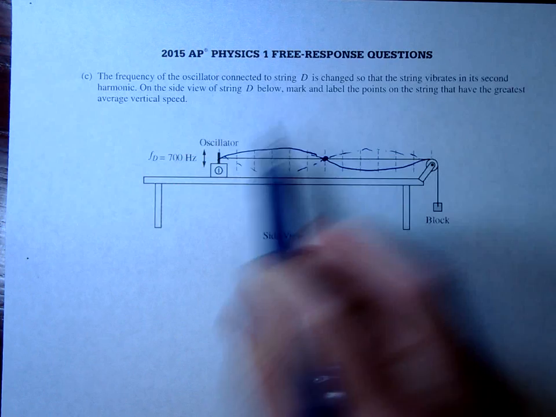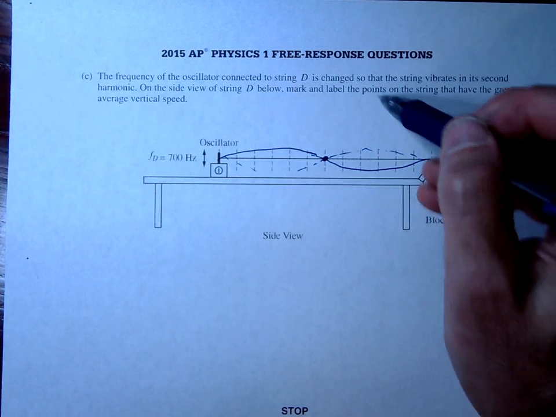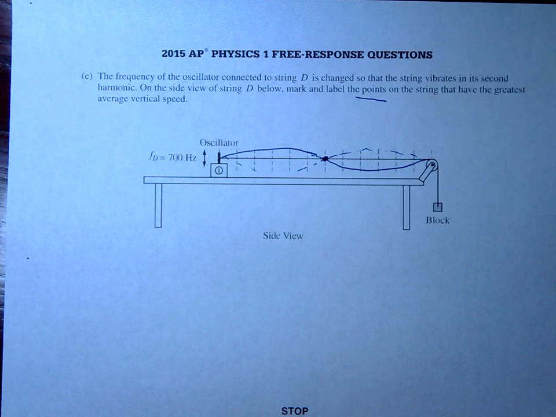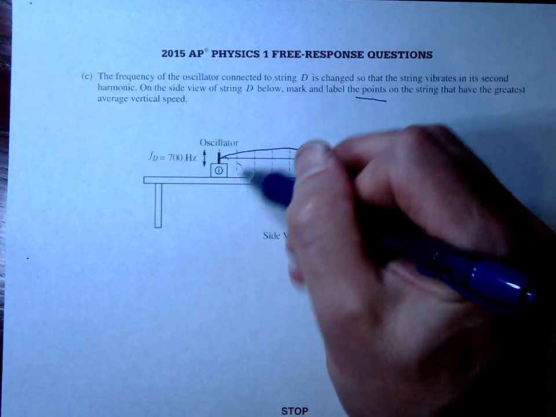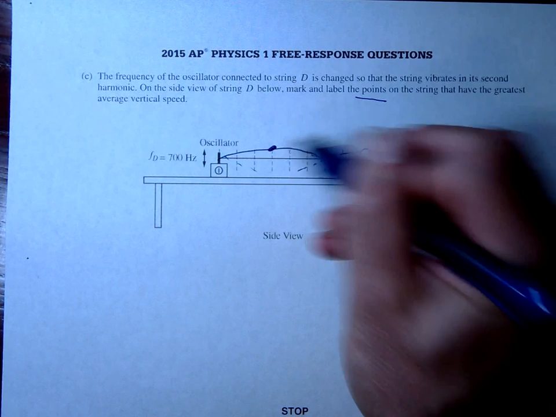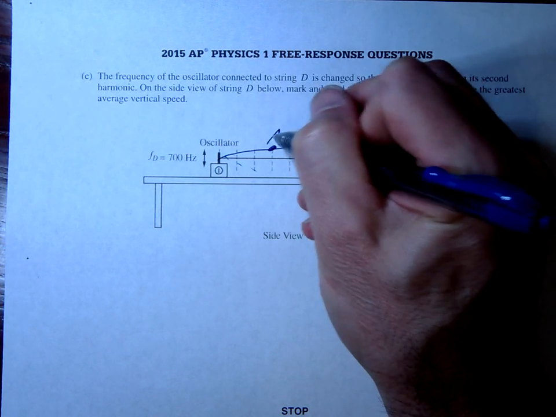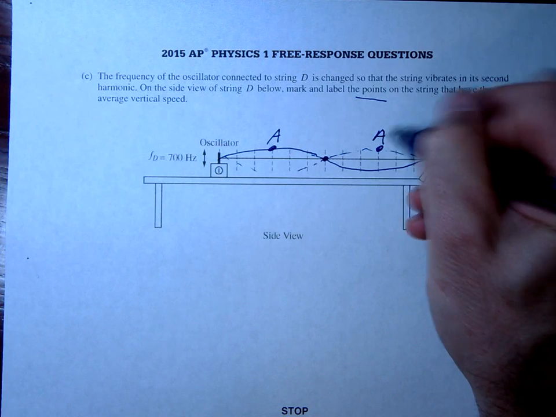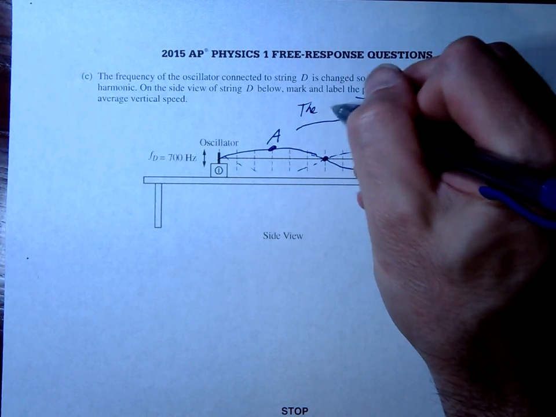Okay, so they're asking about the greatest vertical speed. Some points on the string will have the greatest vertical speed. So clearly the ones that have to go the greatest distance, that would be right here and right here. Let's just label this A and A. So these would be the antinodes.